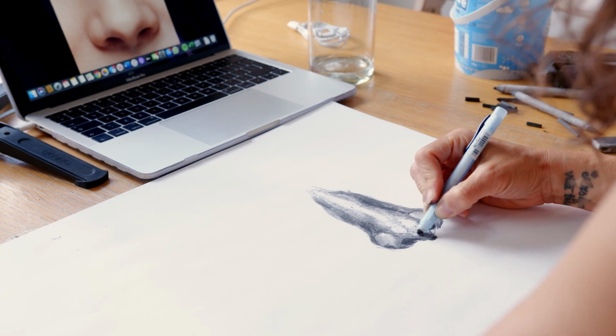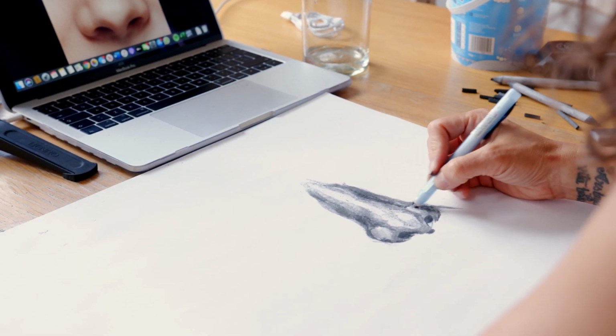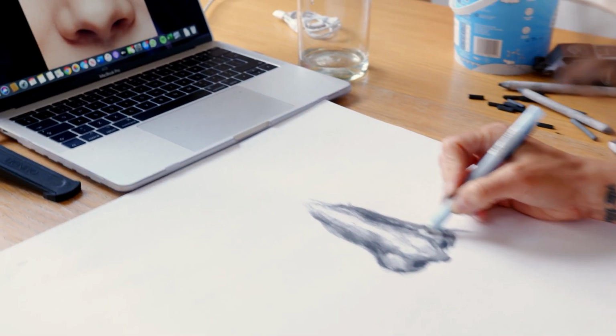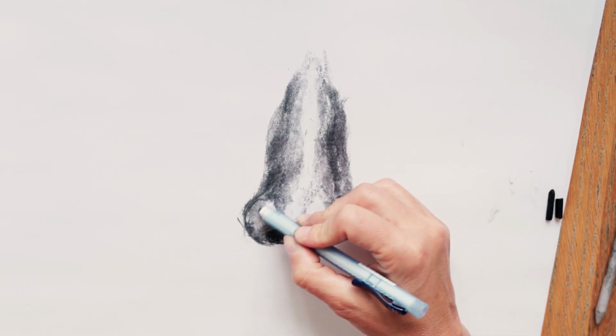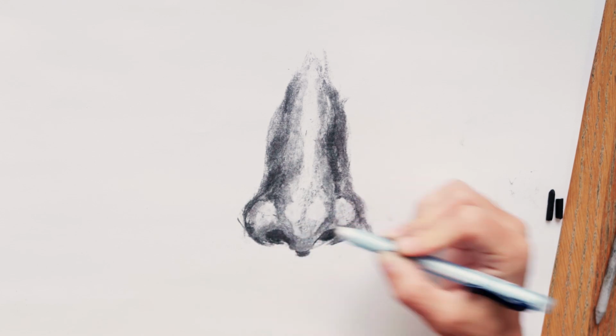Using a little bit less pressure, I'm going to rub out there as well, and then rub out here a little bit, observing the shape of the light.